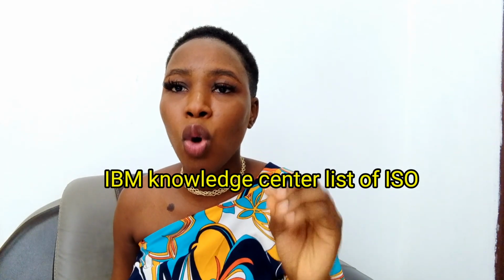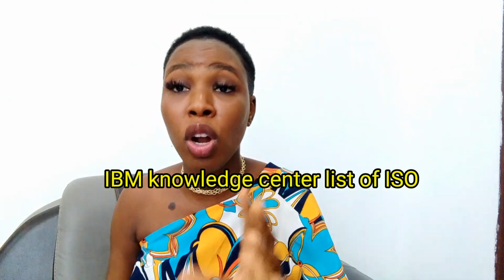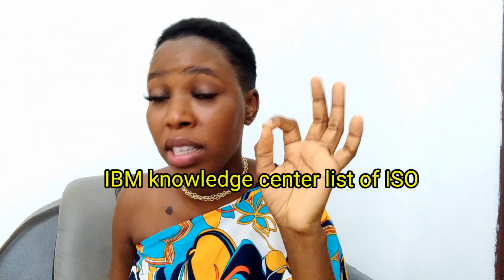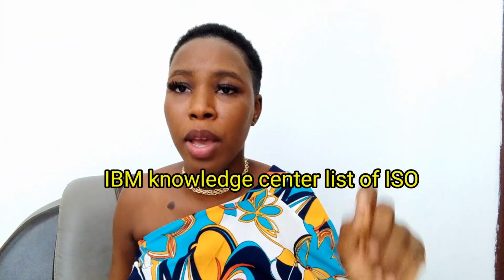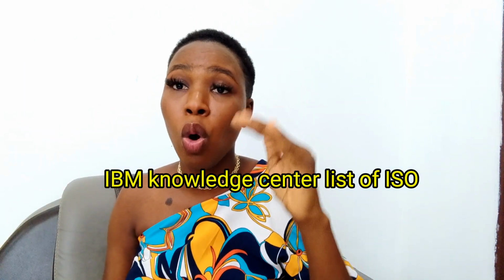IBM list of what? IBM Knowledge Center list of ISO. You check it on Google, and then they bring out all the first search. You click on it, and then you see all the listed currencies that have been abbreviated by ISO. And I said ISO are what? International Standardization Organization. They are the ones in charge of abbreviating these currencies.